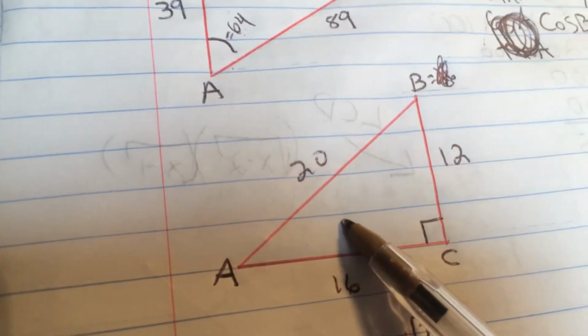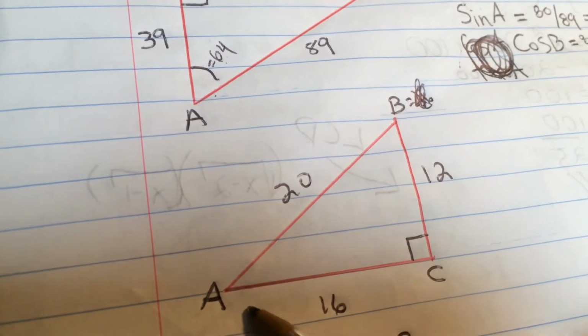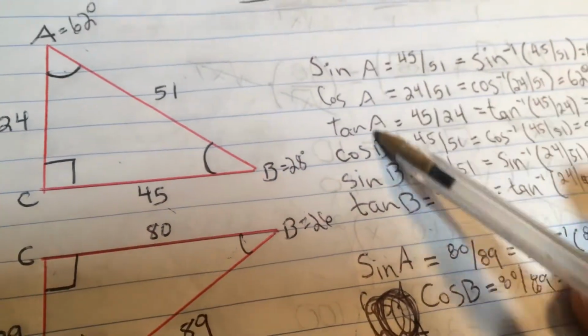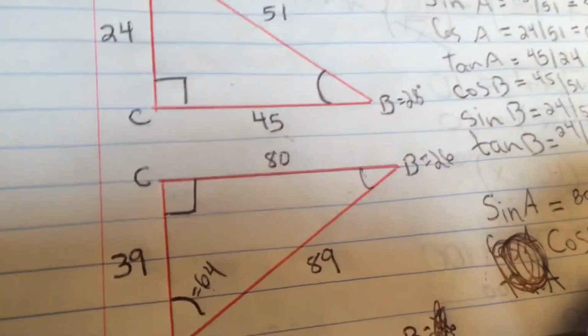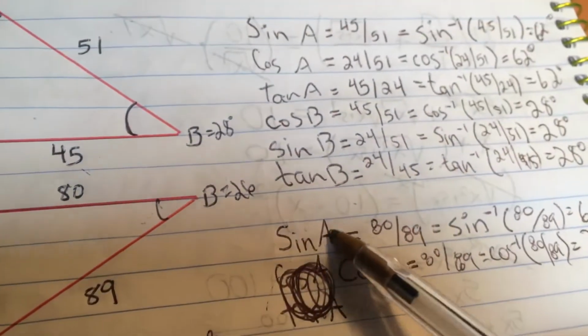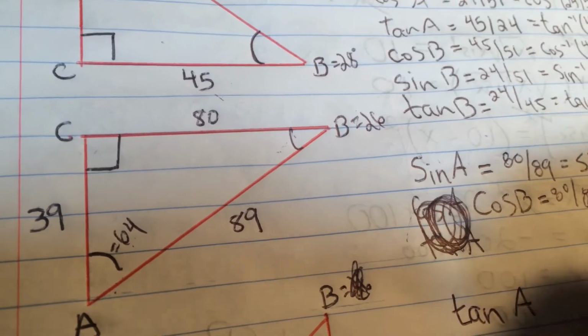Okay, let's do one more. Let's do this one. We have the three sides, we have one angle that is 90, and we have B and A. So we already know that we don't need to use all of them. Let's choose one. Let's use tangent for both, because here we used sine, here we used cosine. Let's use tangent here, tangent for A and tangent for B.